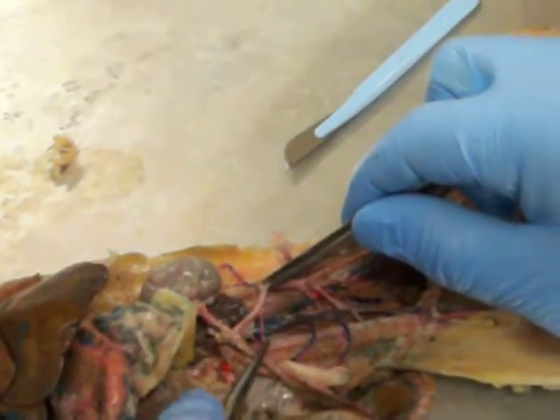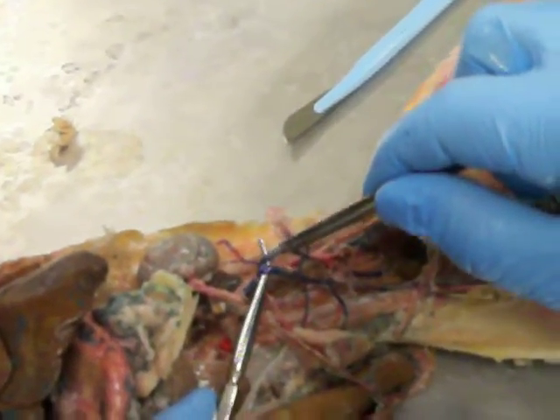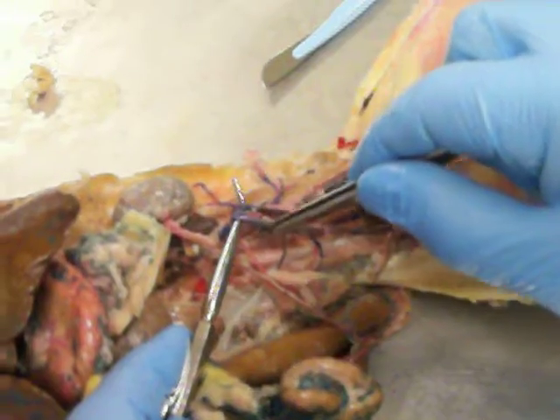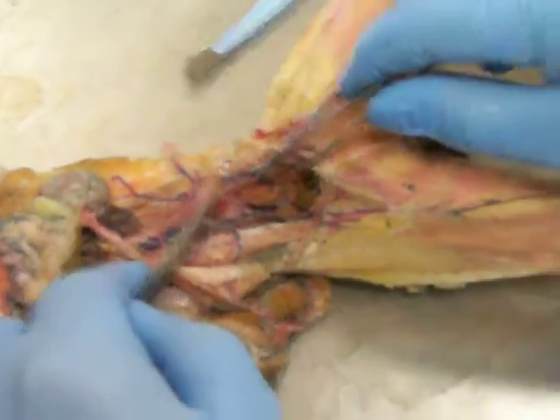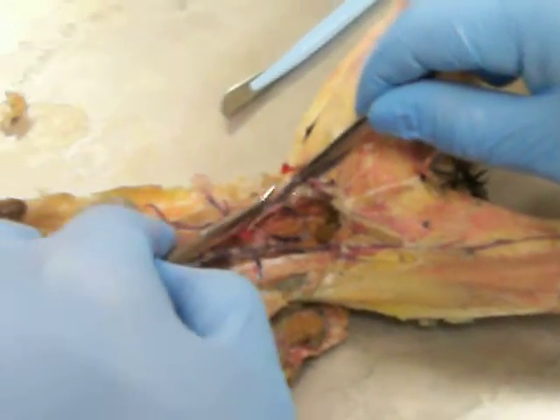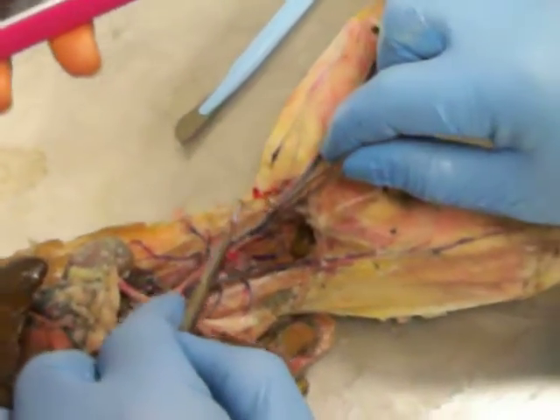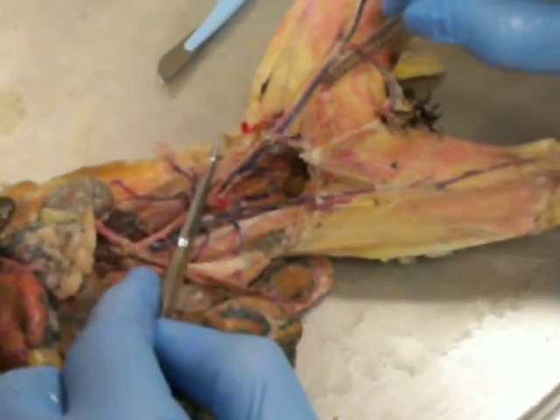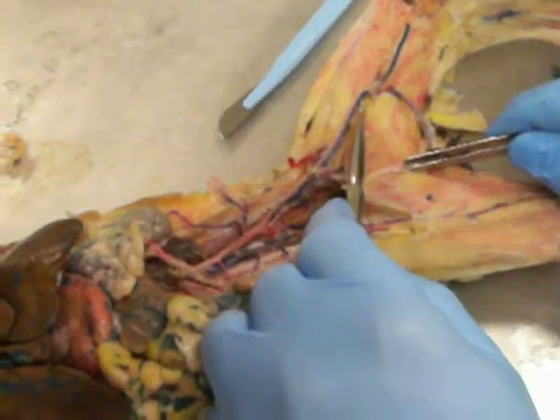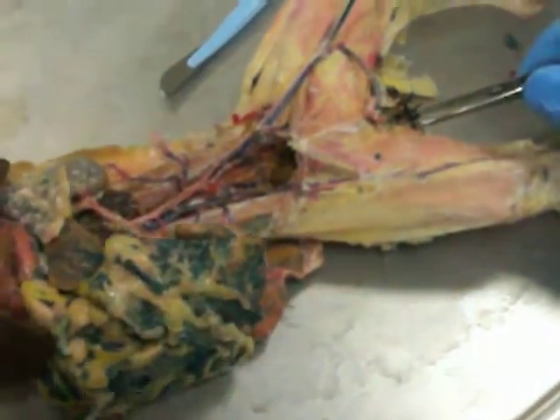Now where the post cava branches its first branch, these two, this is left common iliac vein, right common iliac vein. And then where the common iliacs branch again, we have left external iliac vein and left internal iliac vein. And the iliac vein and artery, they will both continue out across the leg, at which point we call them the femoral artery and vein. So there's your femoral artery, femoral vein. And I think that's all of them.